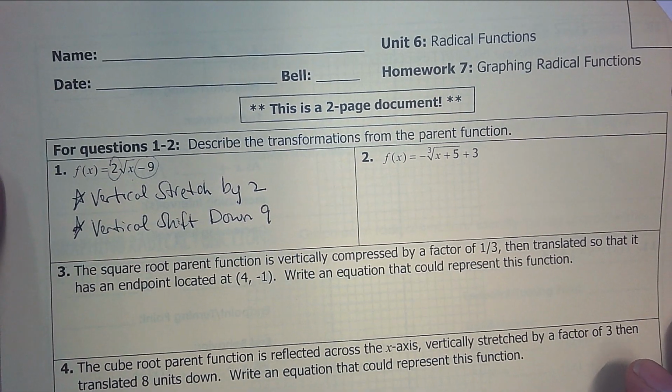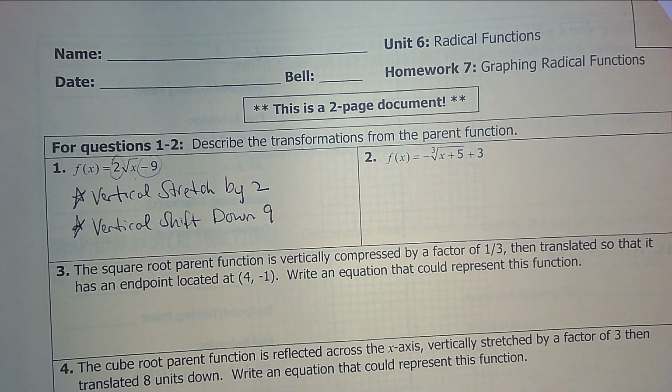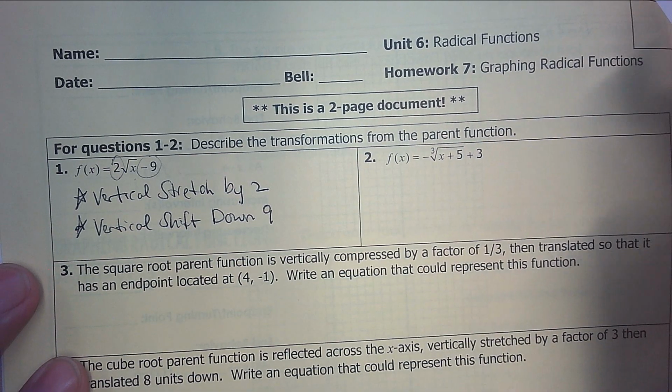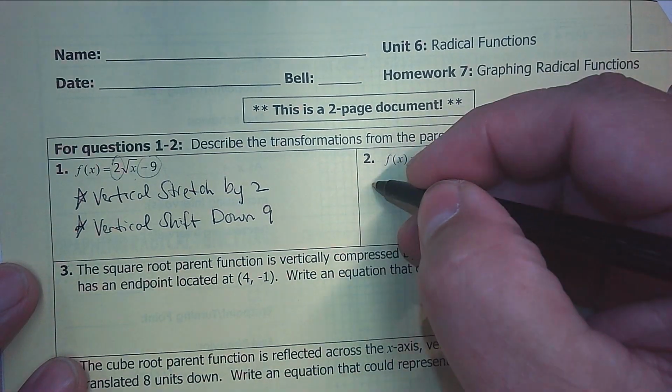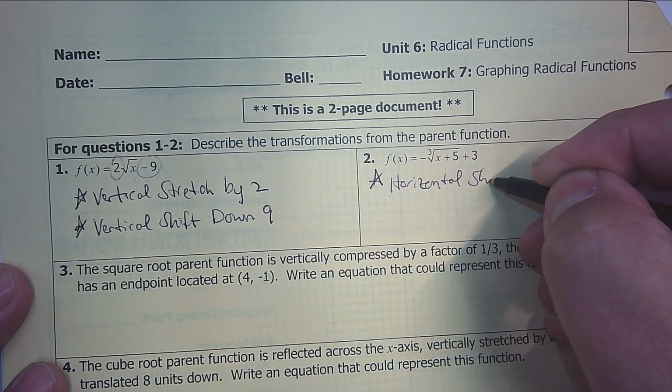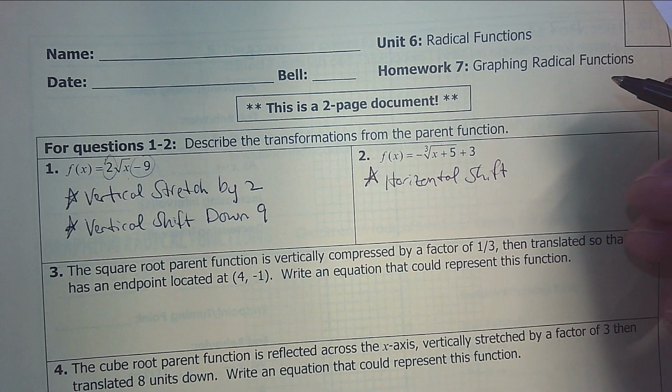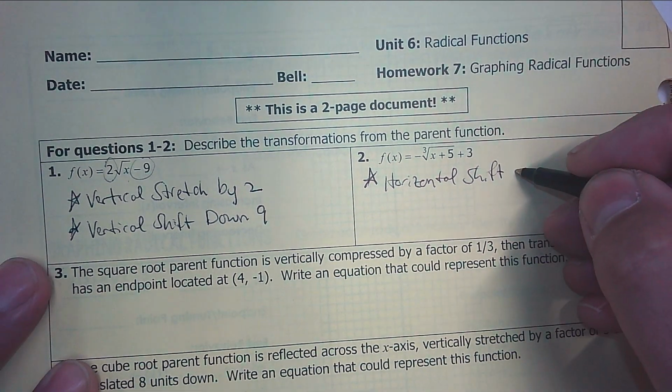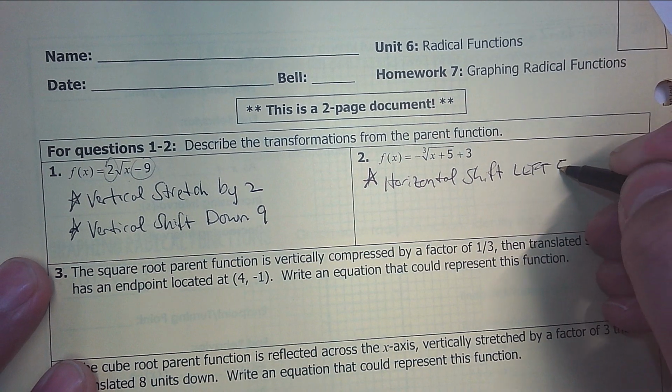Number 2. This is for a cube root function. What's underneath the cube root sign affects the x. So that means it's horizontal. In this case, it's a horizontal shift, and it's the opposite direction from what I see. So the direction is going to go to the left 5.